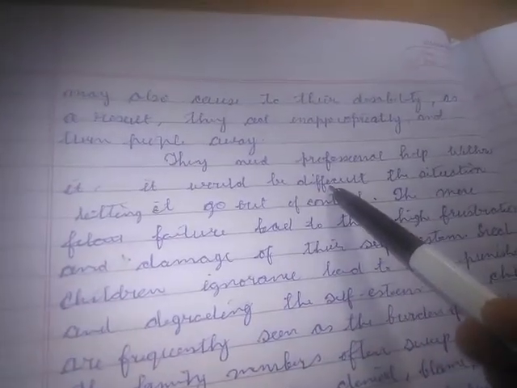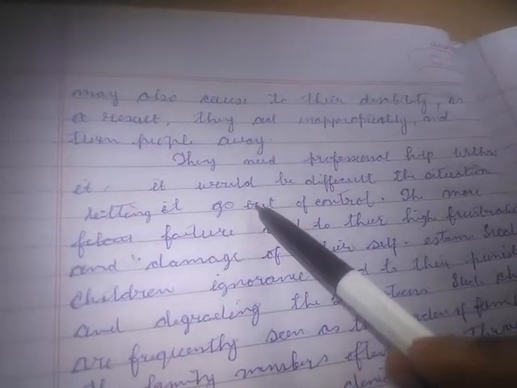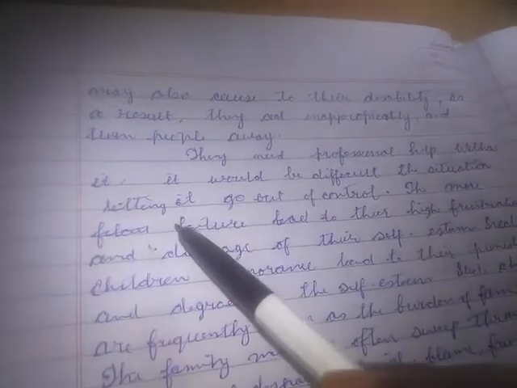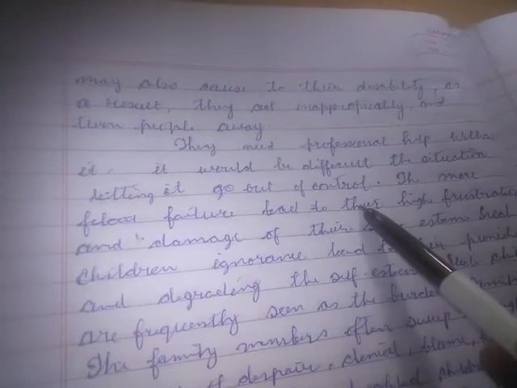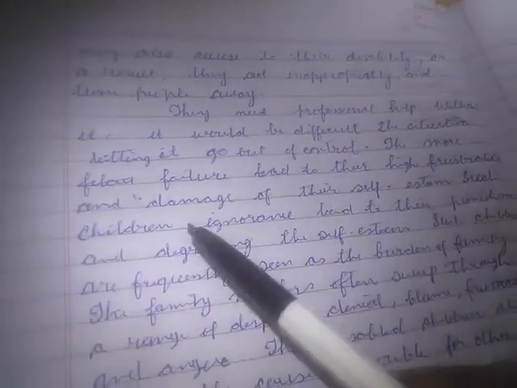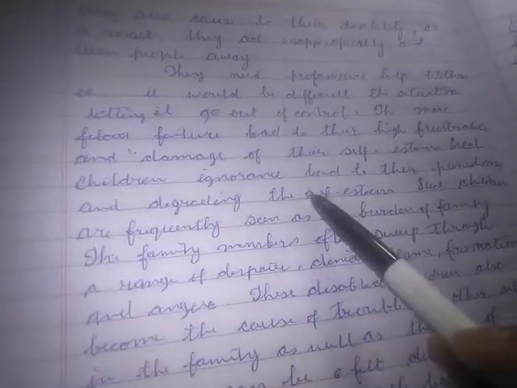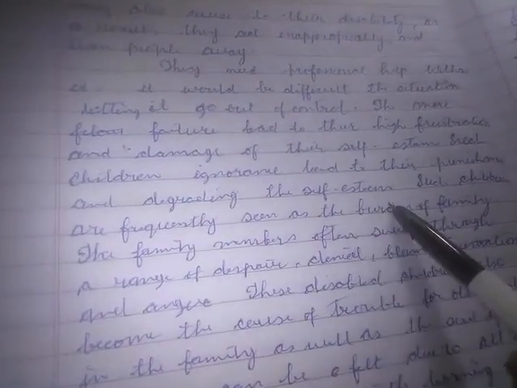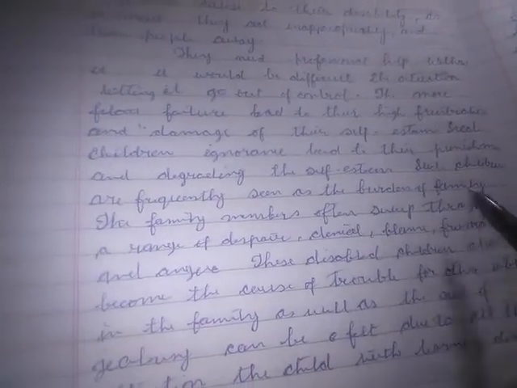They need professional help. Without it, it would be difficult, letting the situation go out of control. More failure leads to their high frustration and damage to their self-esteem. Such children's ignorance leads to their punishment and degrading of self-esteem. Such children are frequently seen as the burden of the family.